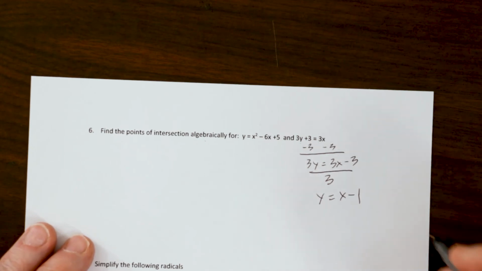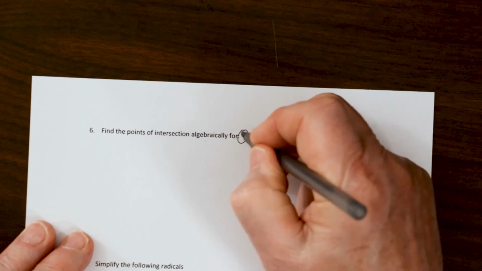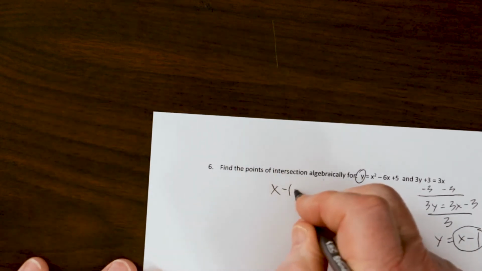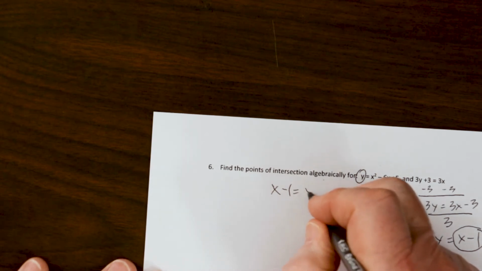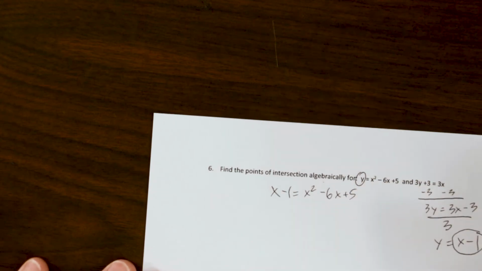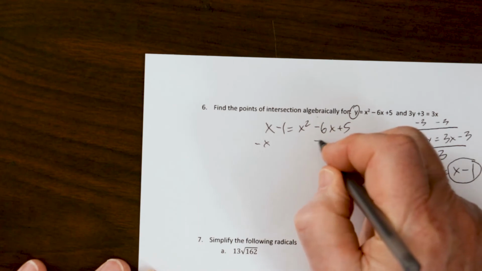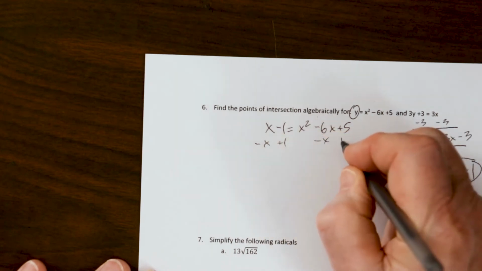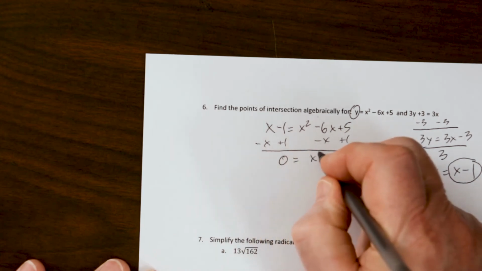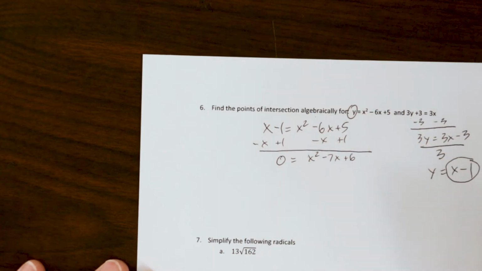All right, that means I'm going to take this expression and plug it in for that y. Now I do that, I get x minus 1 equals x squared minus 6x plus 5. I set it equal to 0 by subtracting x from both sides and adding 1 to both sides. 0 equals x squared minus 7x plus 6.